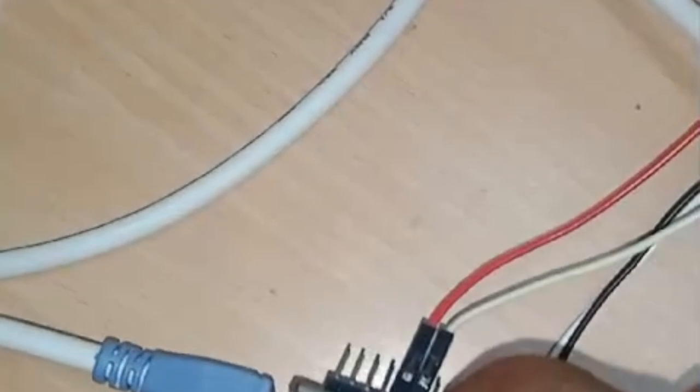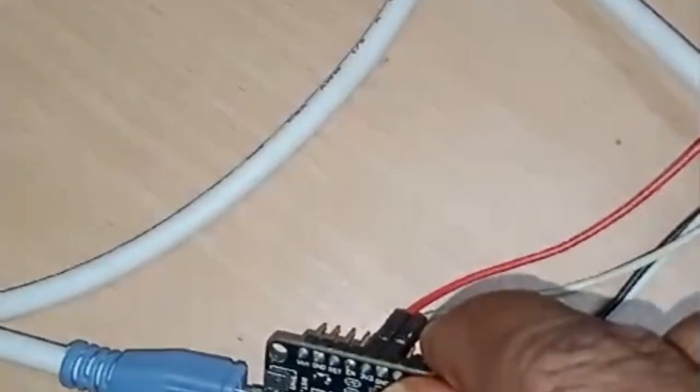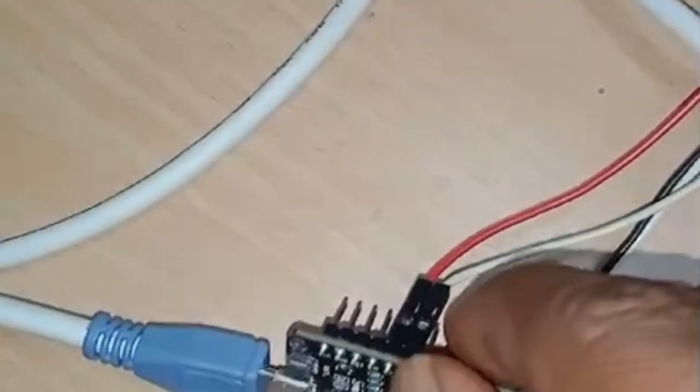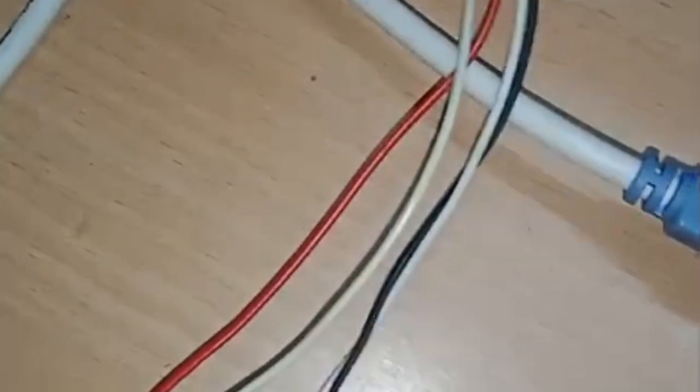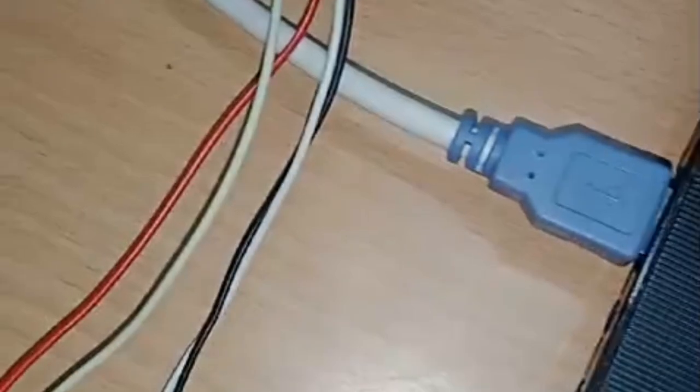For the trigger pin, you connect the 5th pin, which is equivalent to D1. The 4th pin is for the echo pin, equivalent to D4. Here you just need to connect it for your VCC, which is 3 volts, and then ground. The trigger pin is connected to the 5th and 4th pins.